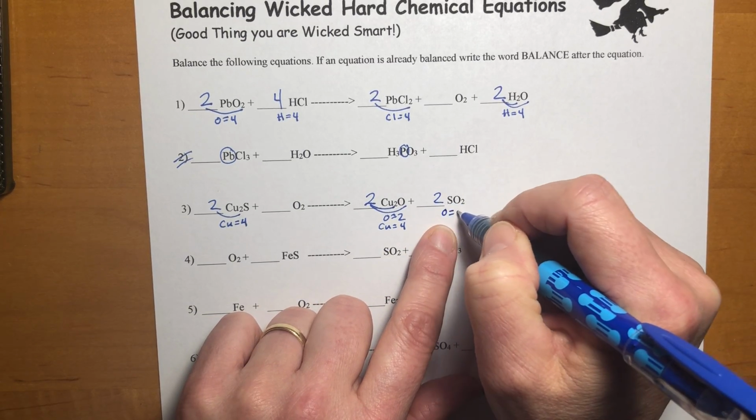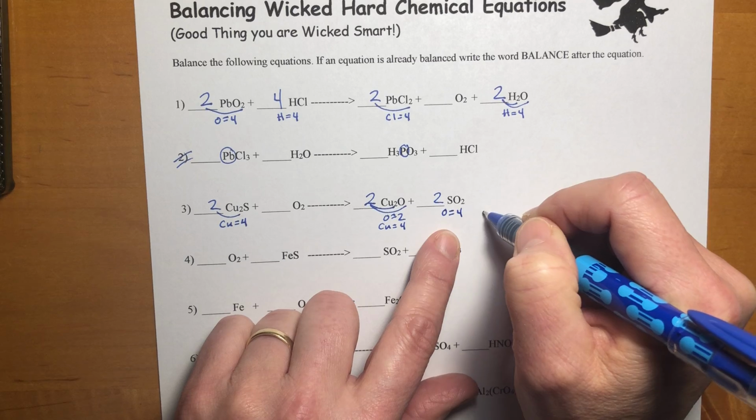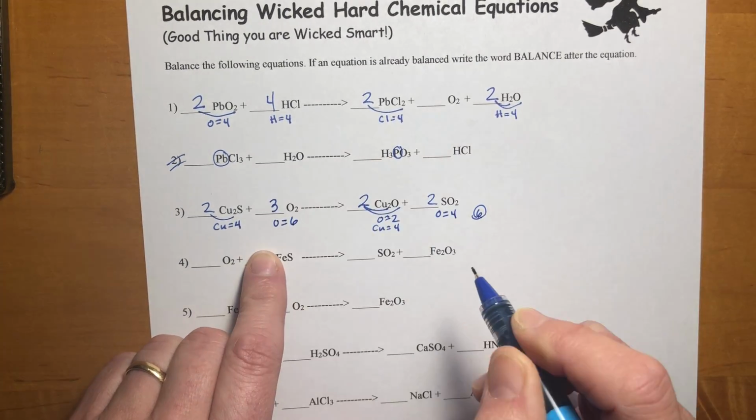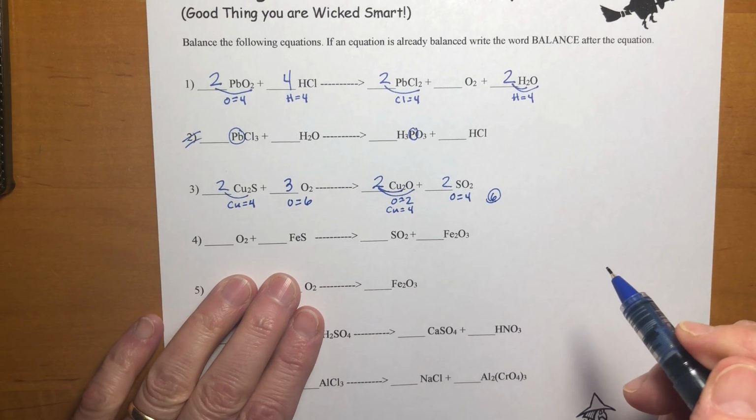2 times 2 is 4. 2 here, so 6 total on this side. So I can put a 3 here to get 6 on this side. Okay. All right, number 4.